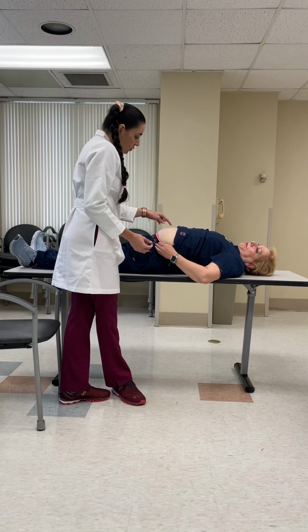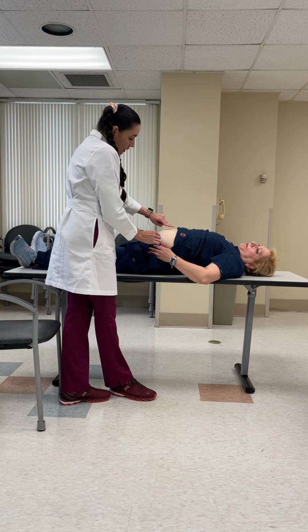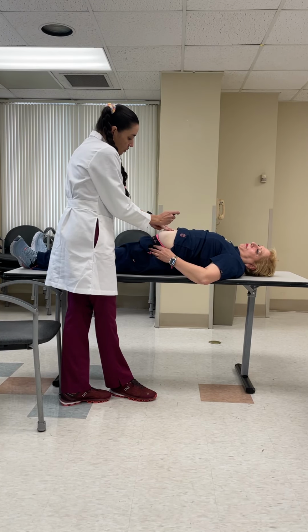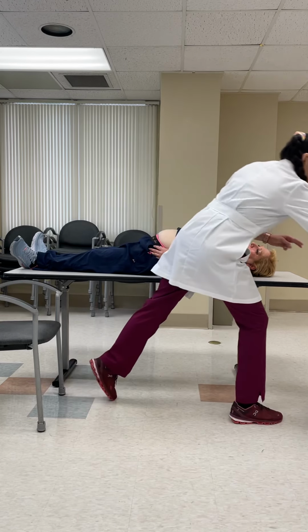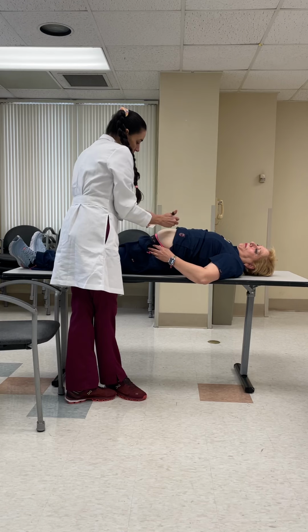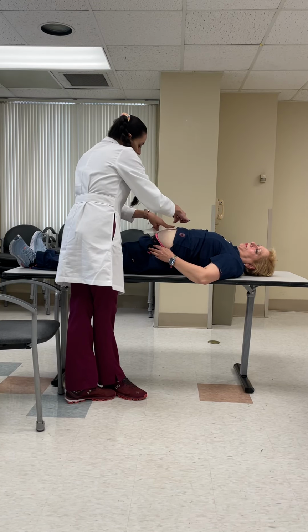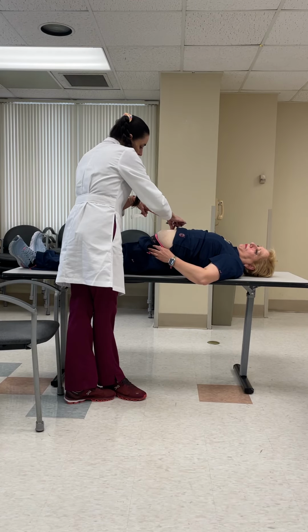The other way you can do it is to mark a line from the umbilicus to the iliac crest, and usually two inches along that line. That's where we're going to place the stoma marking site, either for colostomy or for ileostomy.